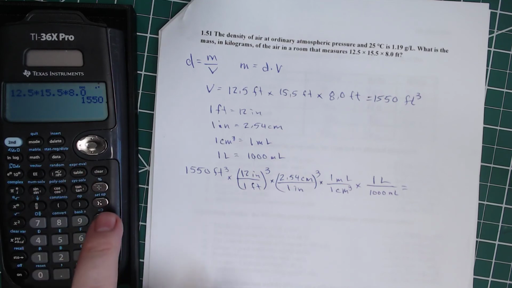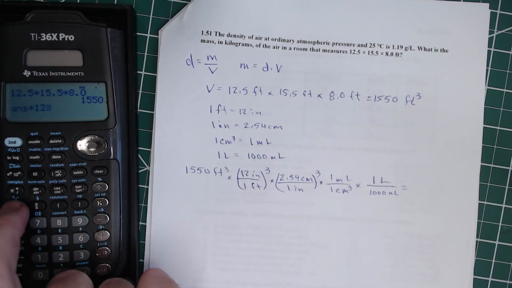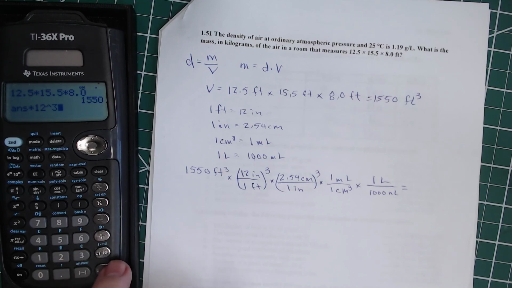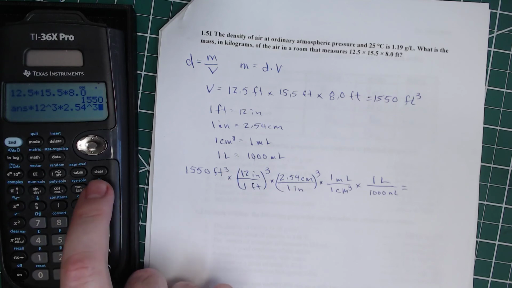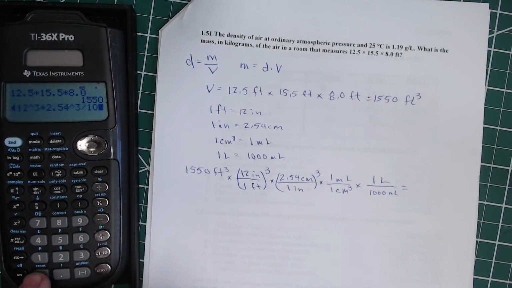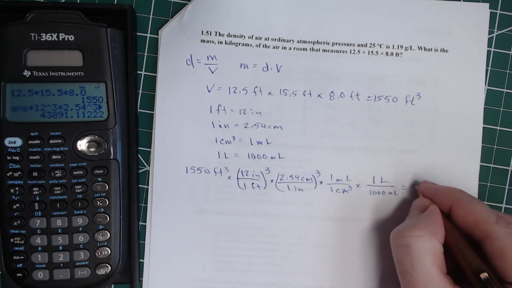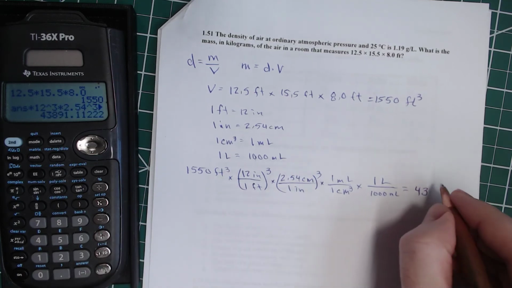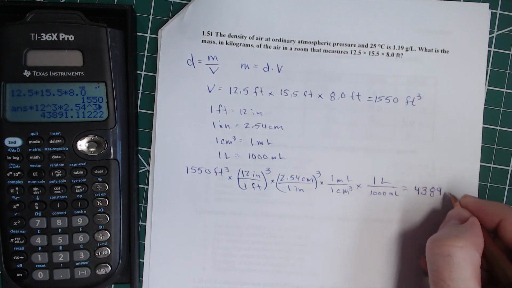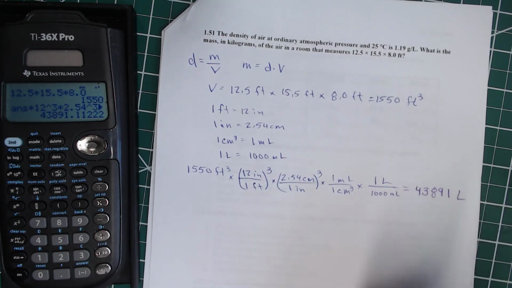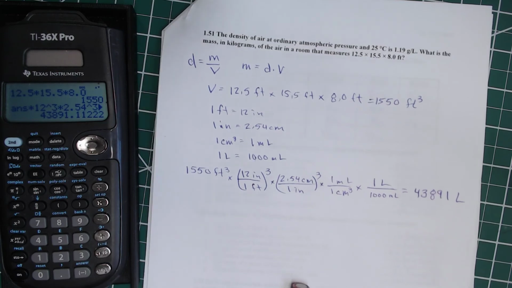So we'll do times 12 cubed times 2.54 cubed, and then we'll divide by 1,000. And so here we've got 43,891 liters.